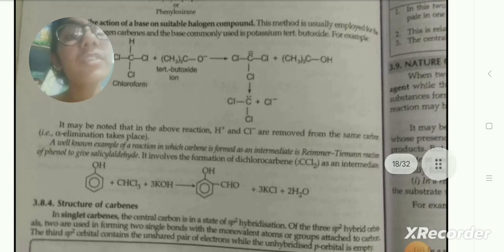This method is usually employed for the generation of halocarbenes, and the base commonly used is potassium tert-butoxide. It may be noted that H positive and Cl negative are removed from the same carbon, so alpha elimination takes place. An example of a reaction in which carbene is formed as an intermediate is the Reimer-Tiemann reaction. If phenol is given as salicylaldehyde, it involves the formation of dichlorocarbene, CCl2, as an intermediate.